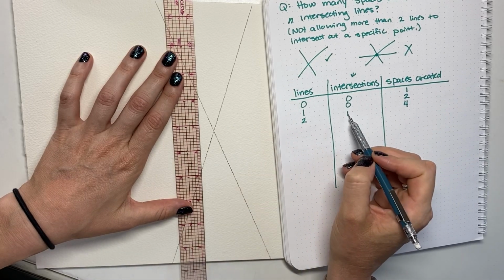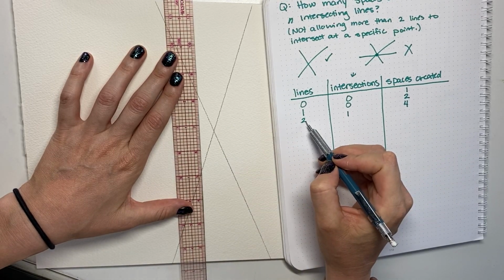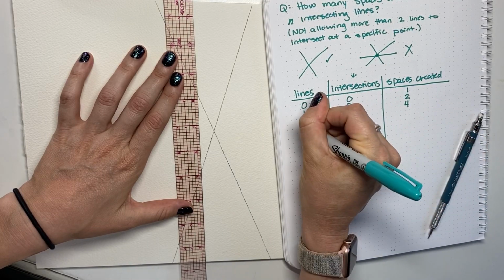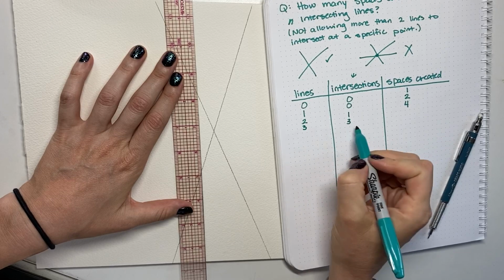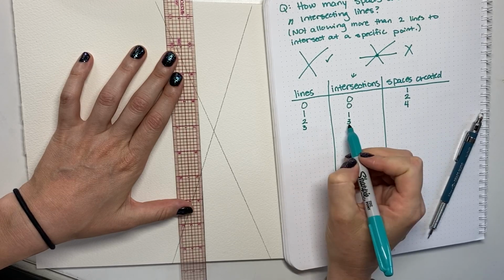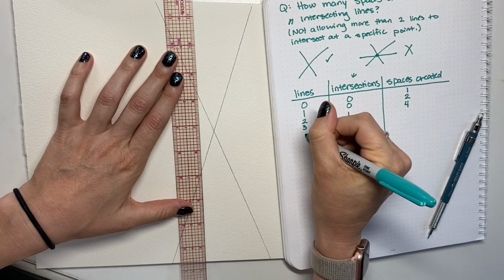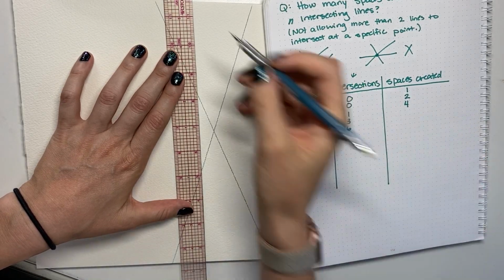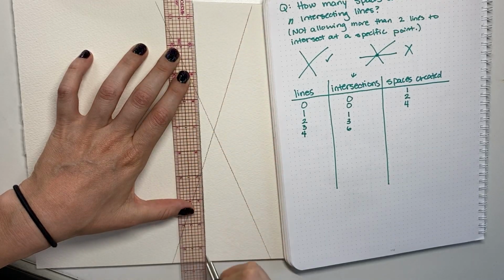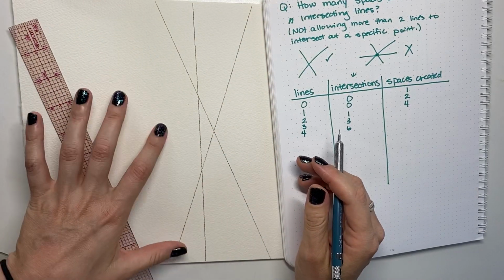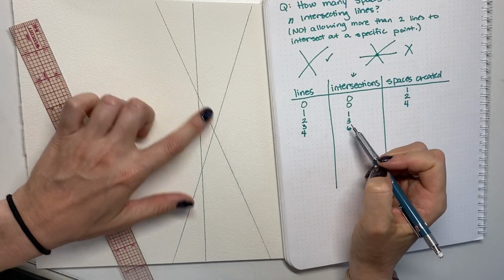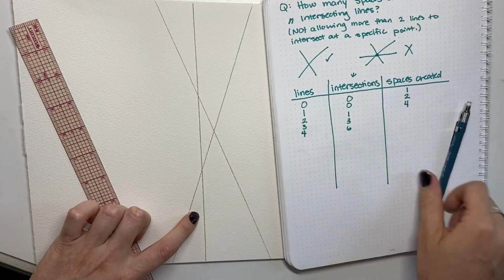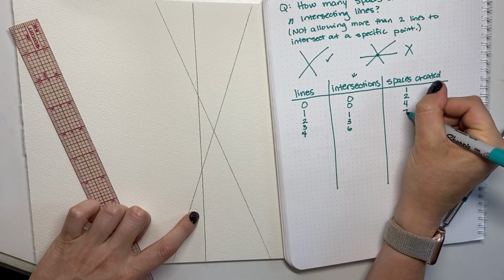So I'm gonna take this number and I'm gonna add the number of lines that I'm crossing. So I'm gonna end up with 3 intersections. And then when we have 3 lines, we're gonna add those again because my new line is gonna have to cross these, and then we're gonna have 6 intersections with 4 lines. So let's just go ahead and test that real quick. So obviously I crossed my other 2 lines, and now I have 3 intersections, and I have 1, 2, 3, 4, 5, 6, 7 spaces that have been created.